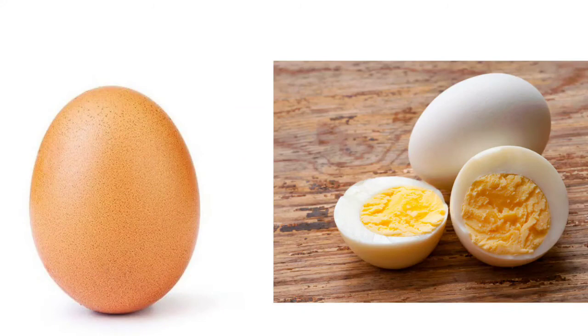And next, the question is, learn about the changes that occur in the egg due to heat. So this question we are going to discuss, okay? Students, you know that when we cook an egg, it turns from liquid stage to solid stage. So the eggs are rich in proteins, isn't it? Especially the egg whites. It is the protein that causes eggs to become hard when boiled, okay?